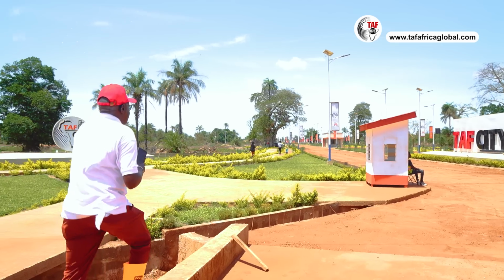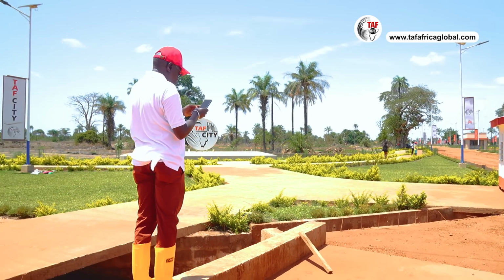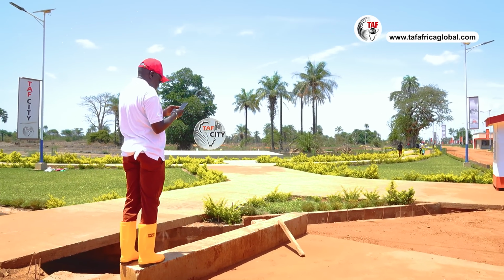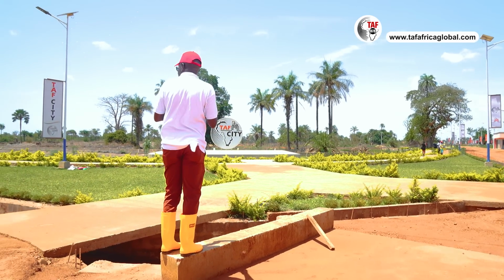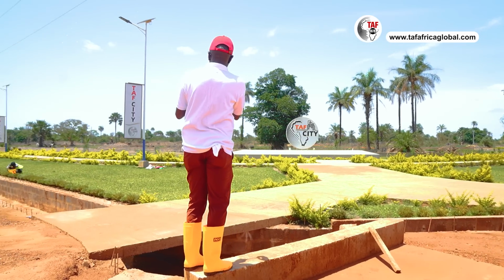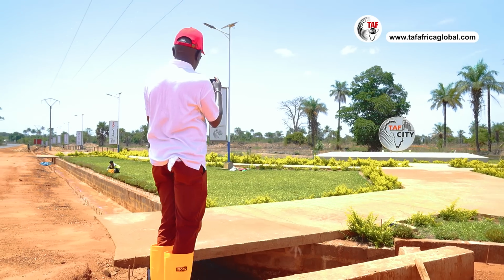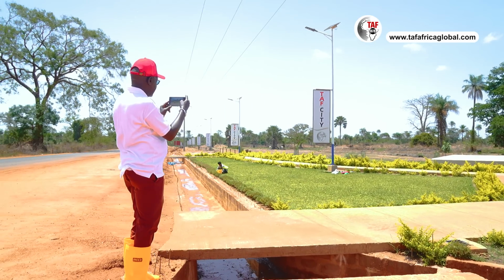You know what I do with my camera, for those who follow me on social media, as I look at things, I just have an eye of, wow, capture it on camera and share it. And that's exactly what I'm doing now. There we go.